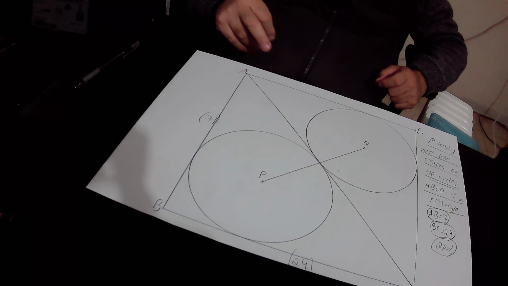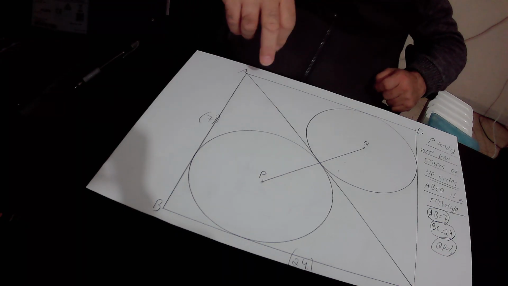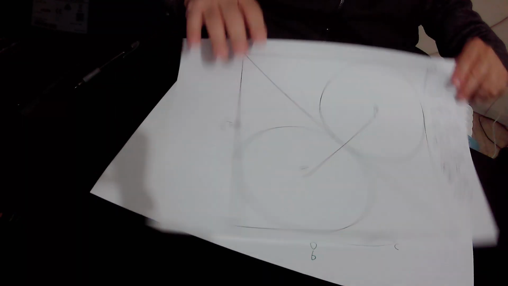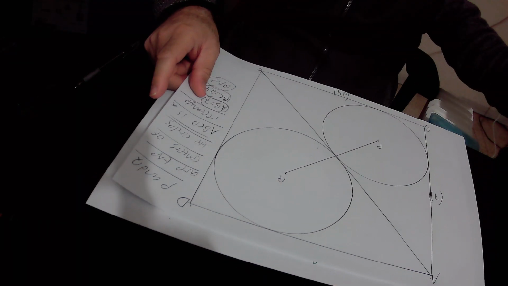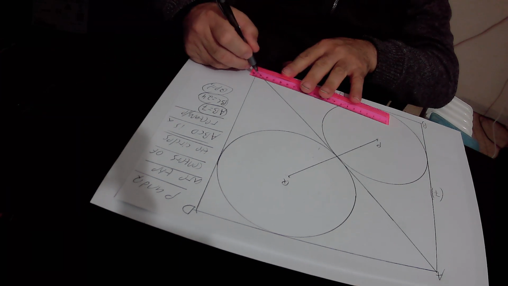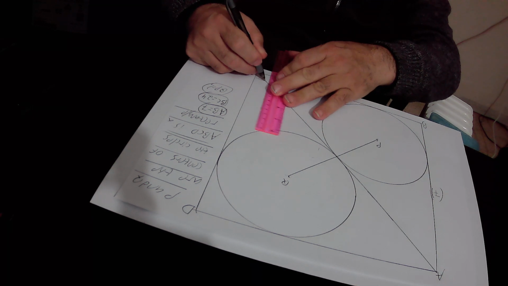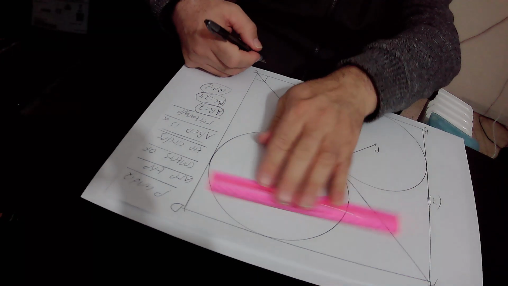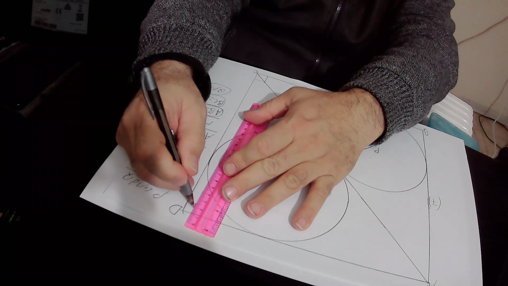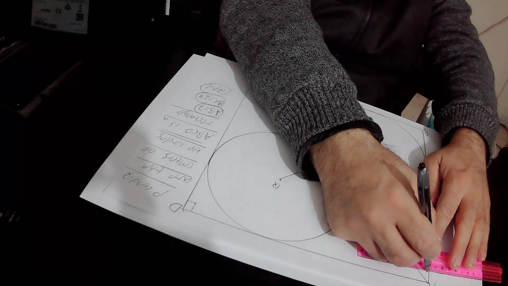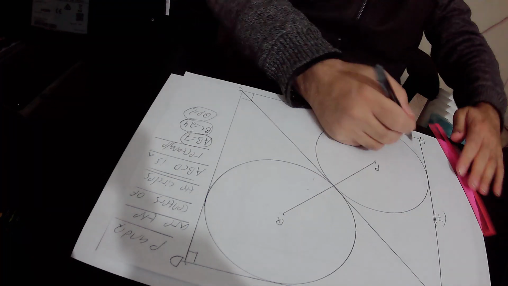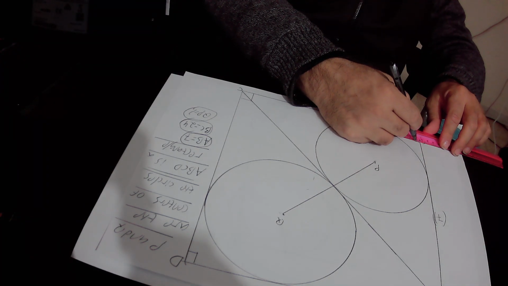Okay, and because ABCD is a rectangle, it means that those four angles are all right angles, so I'll write it down. This angle equals 90 degrees. This angle is also equal to 90 degrees. This angle equals 90 degrees. And this angle also equals 90 degrees.